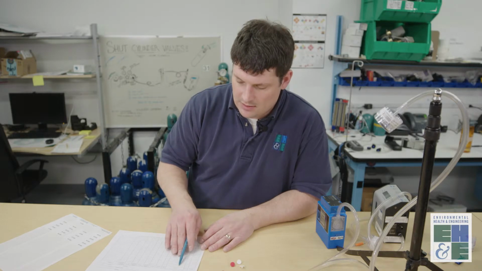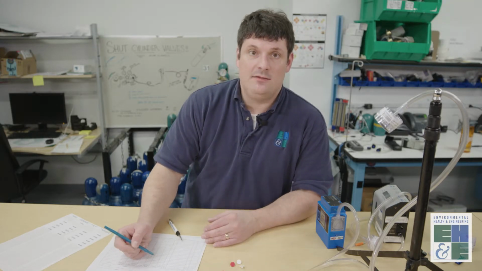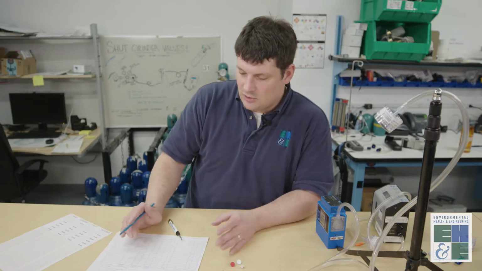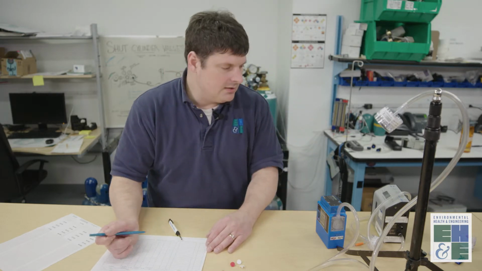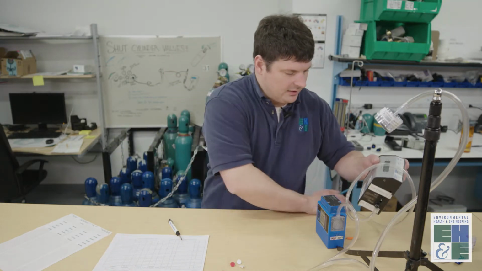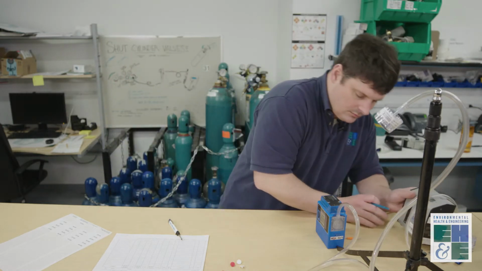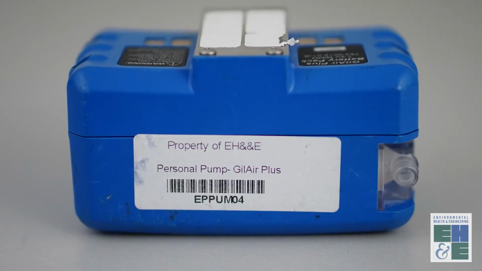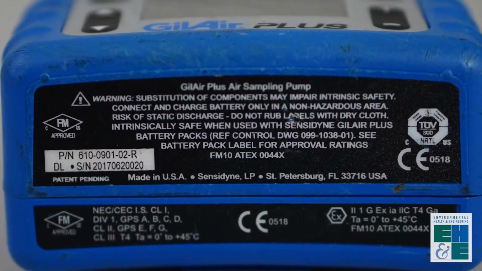the floor, the location, the QA type, whether it's a primary sample, a duplicate, which would be two samples side by side for the same duration, a field blank, or a media blank. I also want to record the rotometer ID, which in this case is on the EH&E barcode here. In this case, there is no barcode, so we'll record the serial number, which is right here.